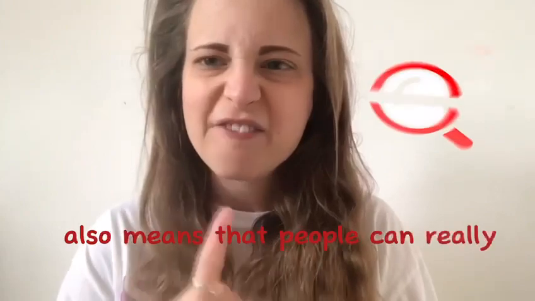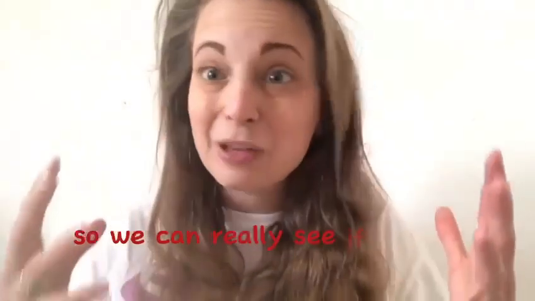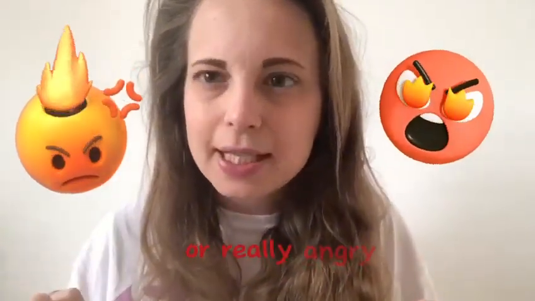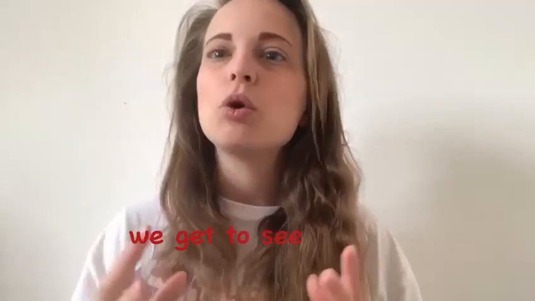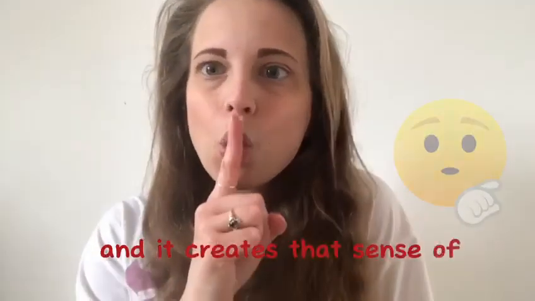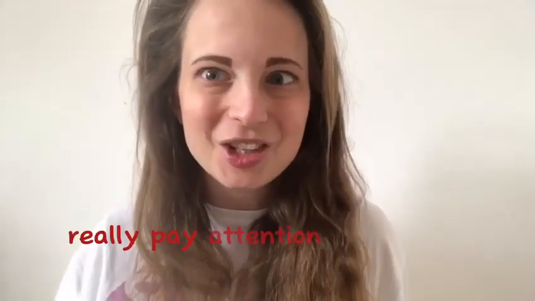The plain background also means that people can really focus on your face and see those facial expressions that you're making up close, so we can really see if you are ecstatically happy or really sad or really angry. We get to see all those movements up close and it creates that sense of secrecy and makes people really pay attention to what you're saying.